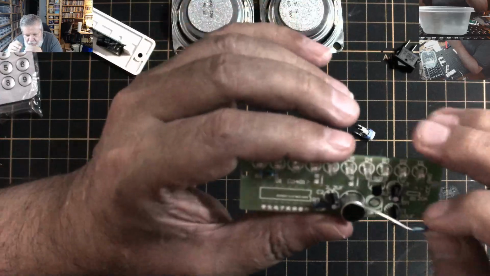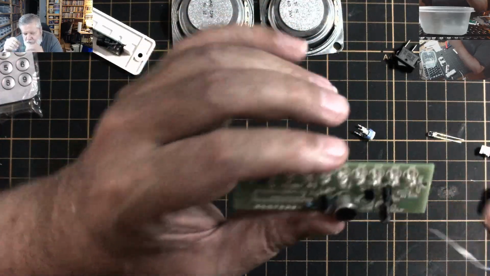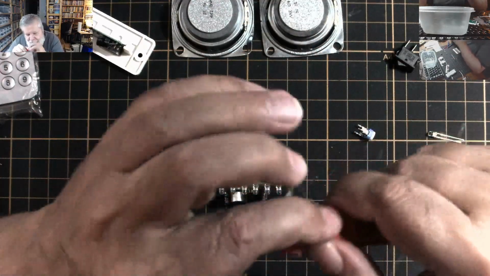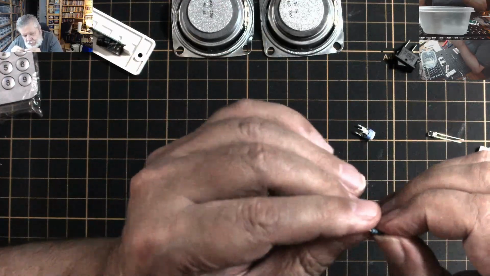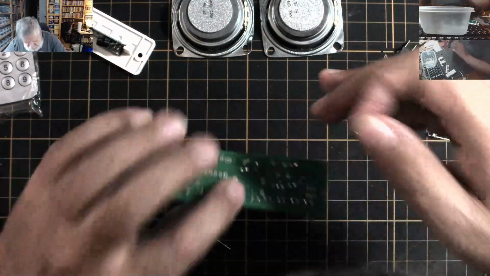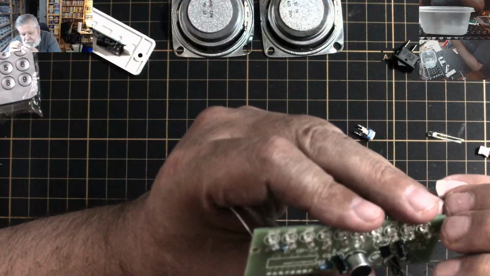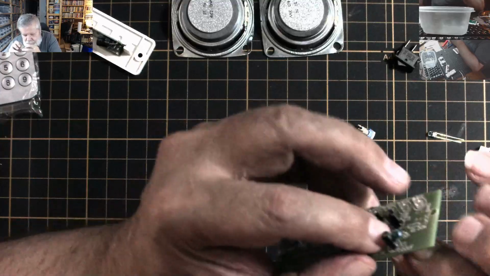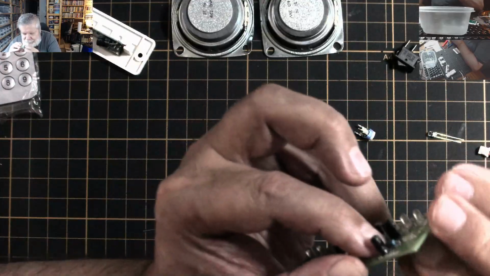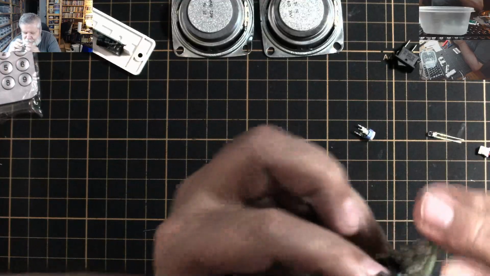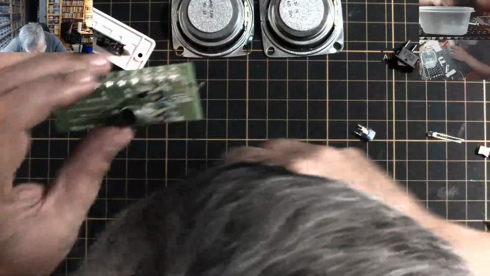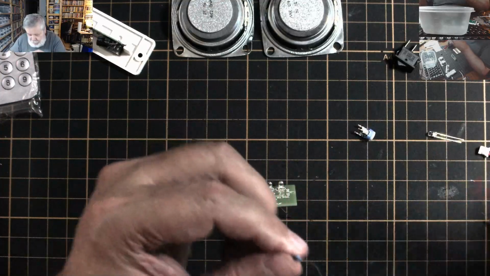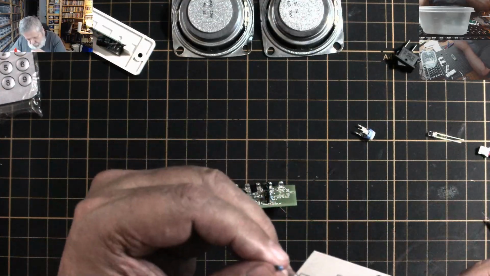120K, 10K, yeah, 1.5. This is the mega ohm one. So this will be the mega ohm one, right down there. And then the last one here has to be 20K. So yeah, we begin with a red, so that's 2. Yep.